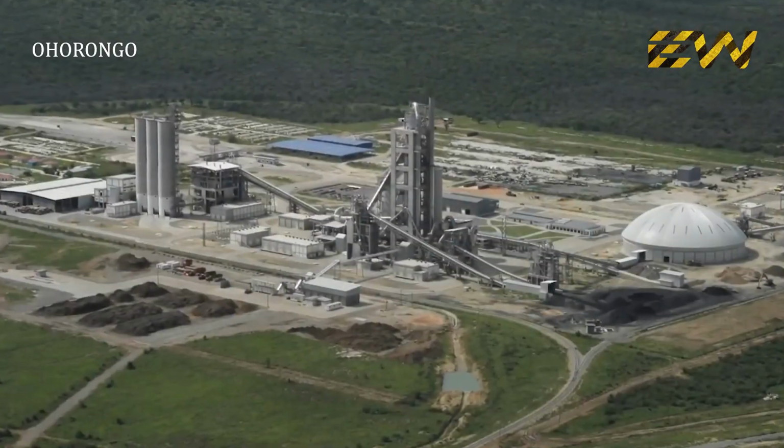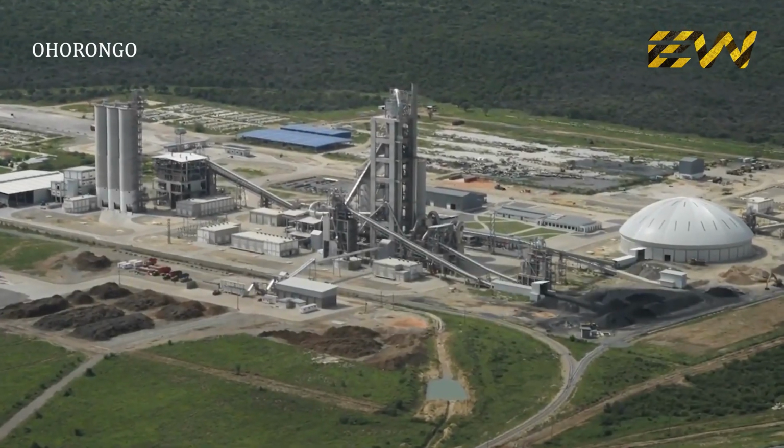So this was the whole production journey of cement, from raw materials all the way up to the finished product.